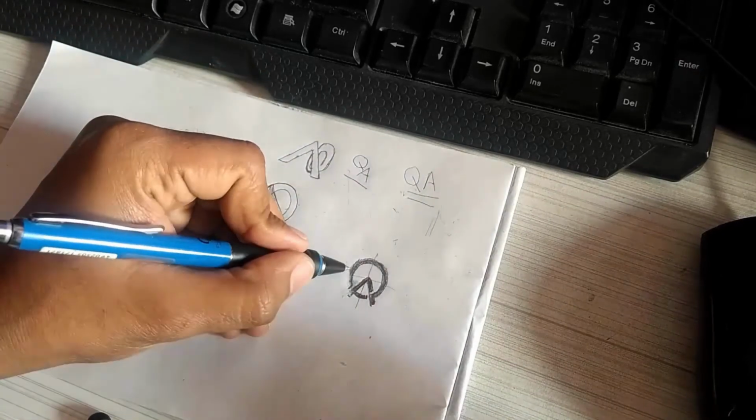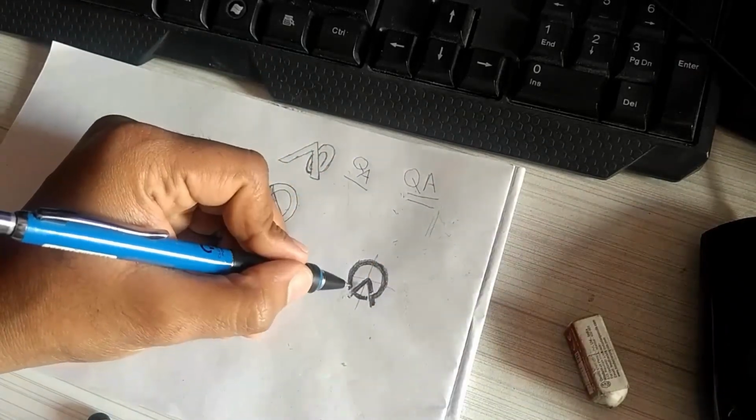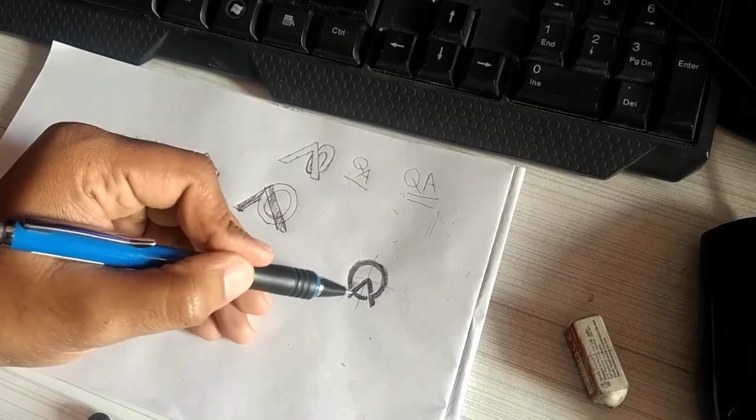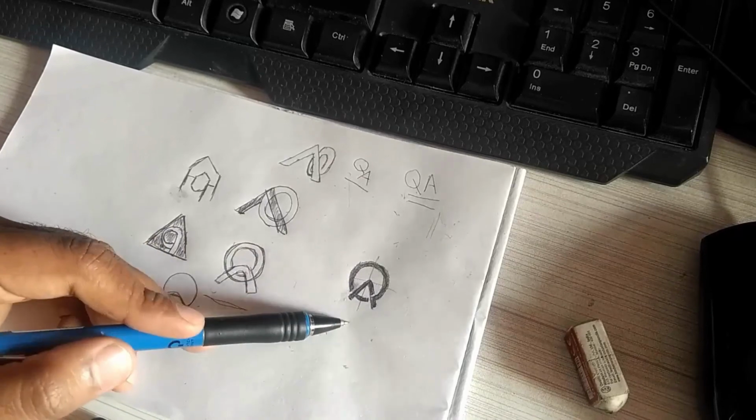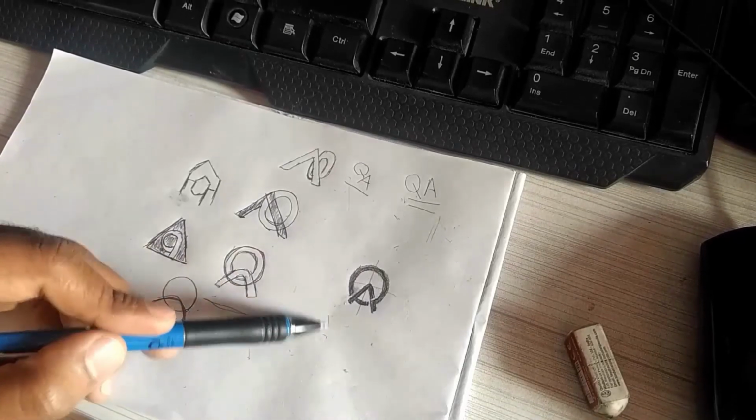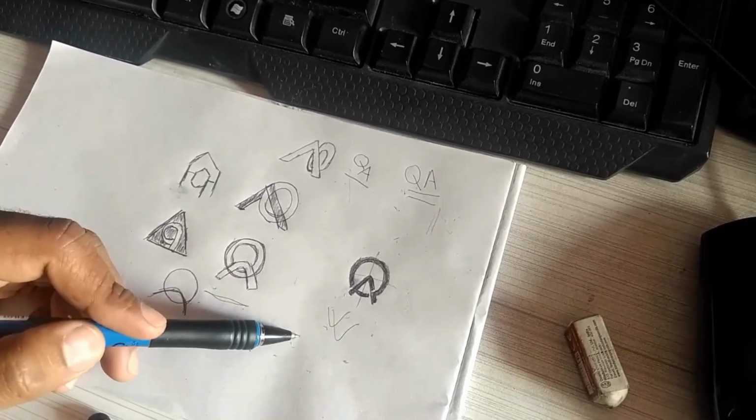Among all of them, I find it more accurate and more iconic. So I'm going to use it for the next step. So the next step is creating the icon using a logo grid.